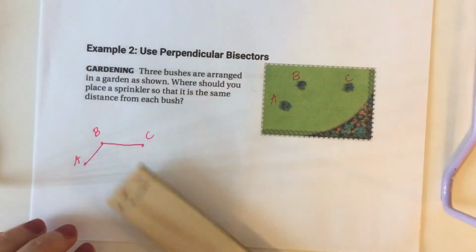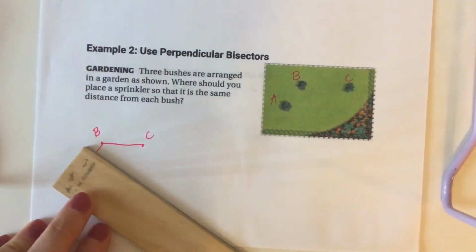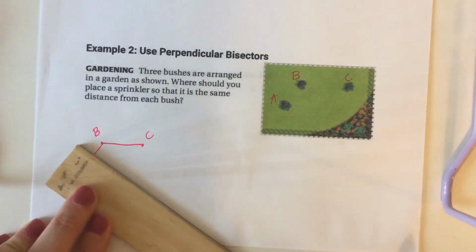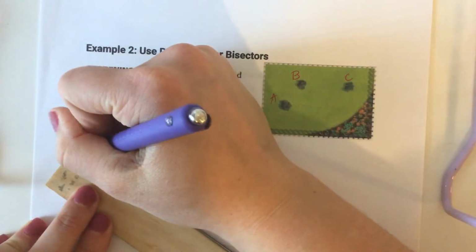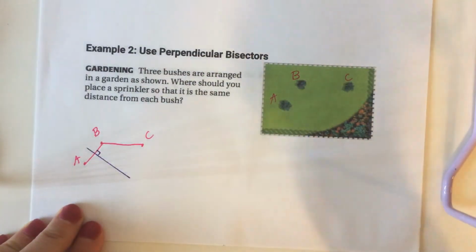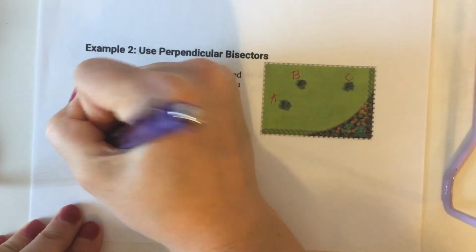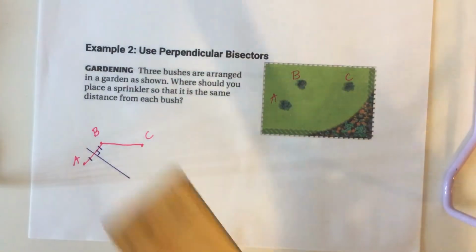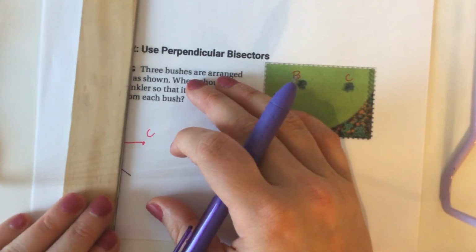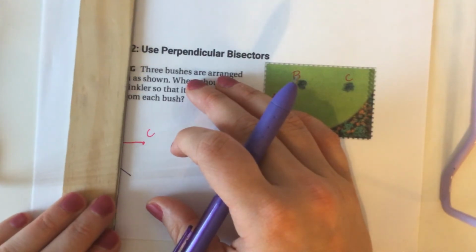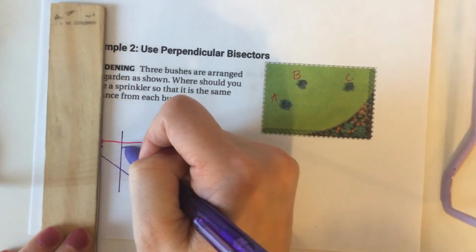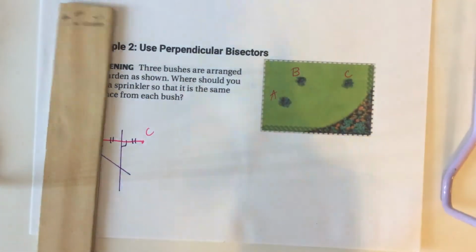So I'm going to take my ruler and we can eyeball it a little bit. Just find the middle of your segment, eyeball it, try to draw a line that's at a 90-degree angle, and we know we drew in the perpendicular bisector, so I know that those two pieces are also congruent. I'm going to do the same thing over here for this other segment, find the middle, go at a 90-degree angle, and I know I split it into 2 congruent pieces.